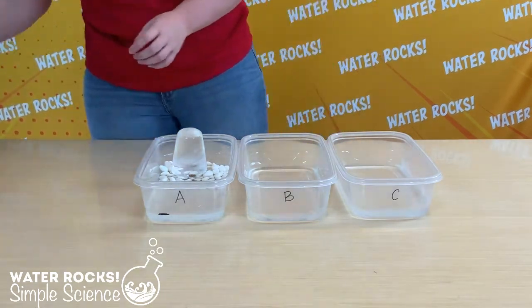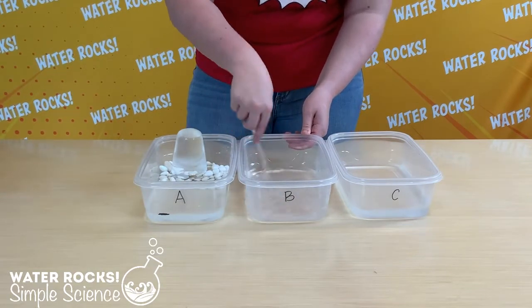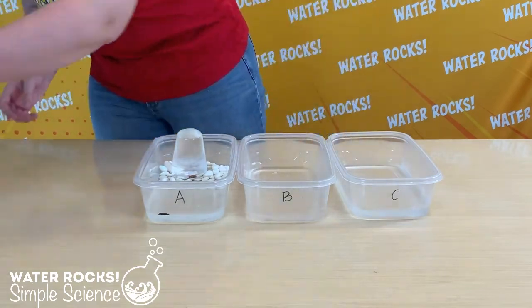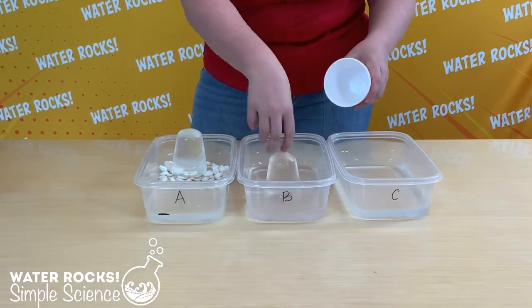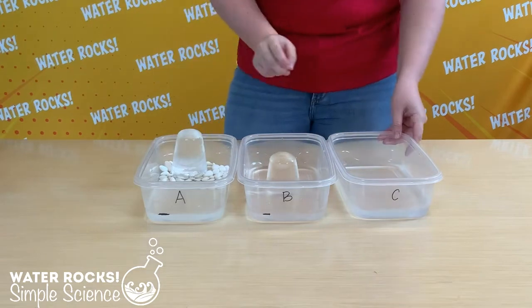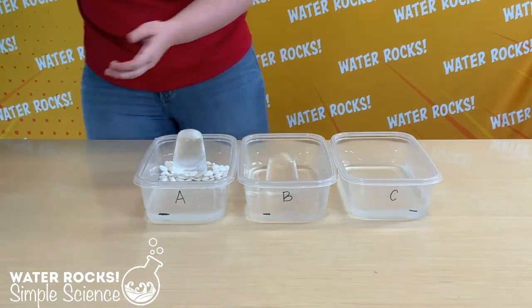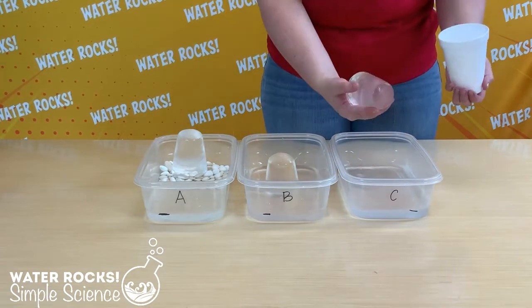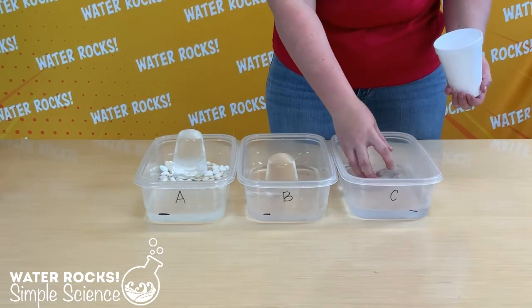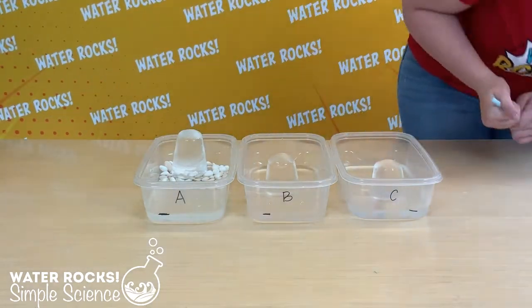Next, we will add about a tablespoon of salt to container B and stir until it's dissolved. After that, we will set an ice block in the water and mark the water level. This piece of ice will represent an iceberg. Next, we will mark the water level on container C. What do you think will happen if I add ice to container C? Let's find out. It looks like the water level went up, so let's make a new mark for that water level.